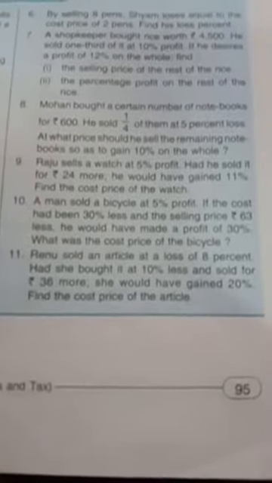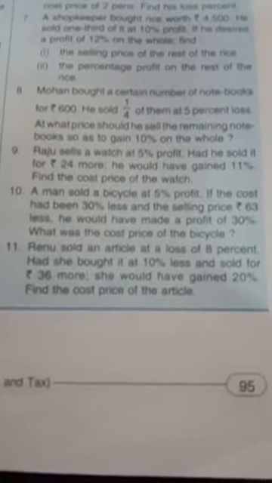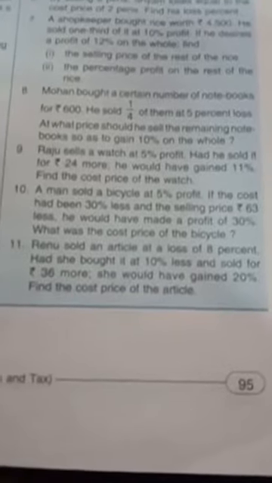Next question, the 10th one. A man sold a bicycle at 5% profit. If the cost had been 30% less and the selling price rupees 63 less, he would have made a profit of 30%. What was the CP of the bicycle? Very lengthy question.